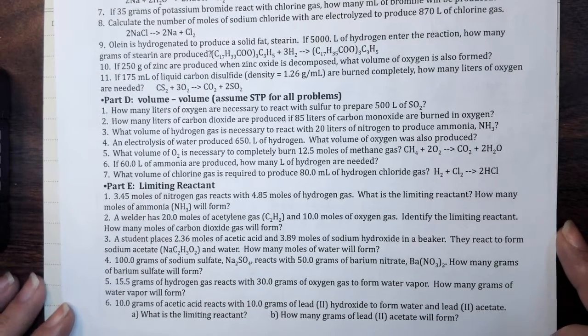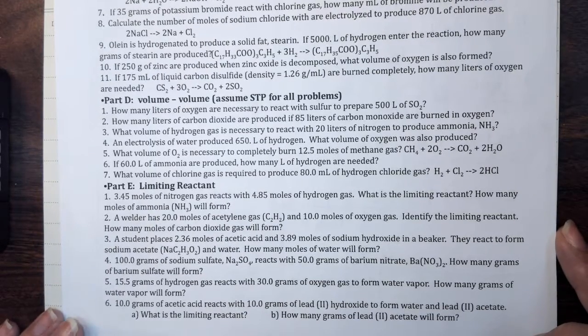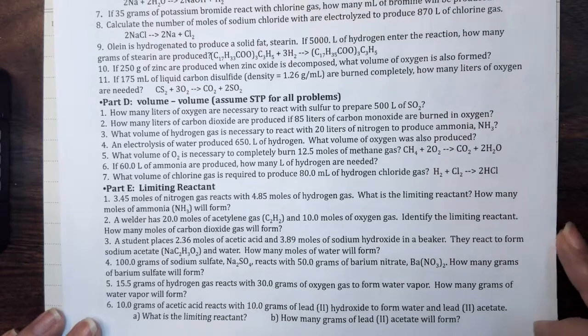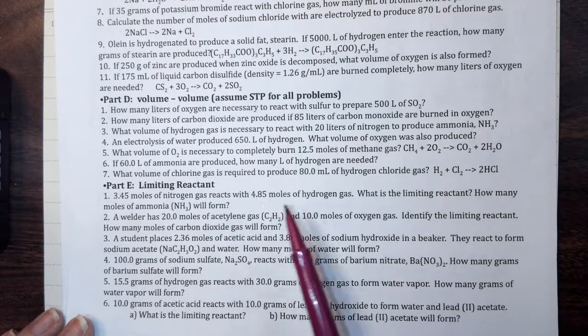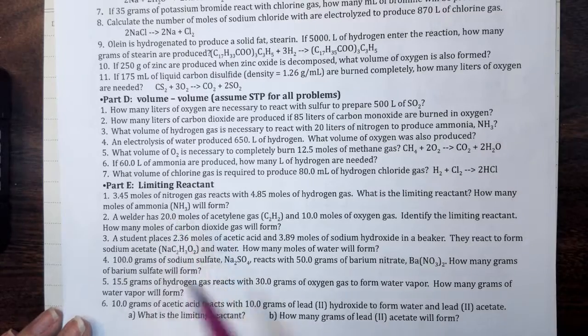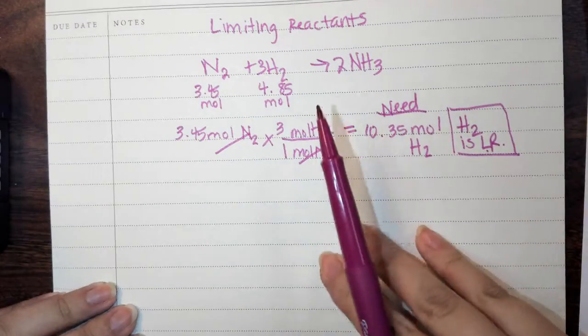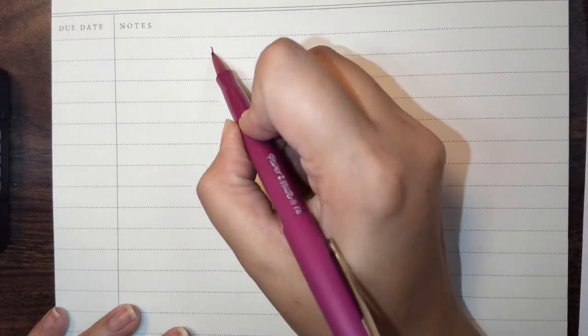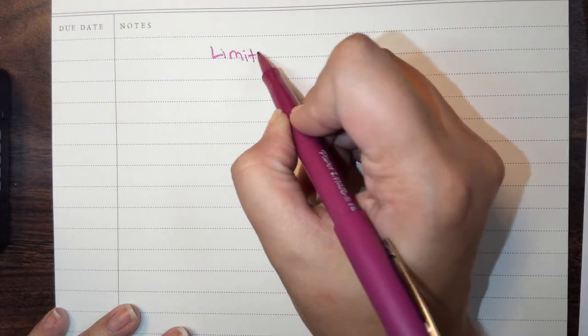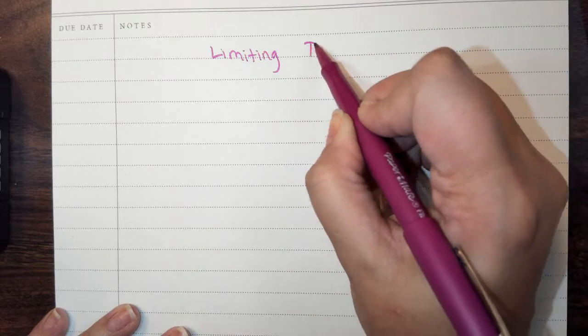The first thing we are going to do is balance a chemical equation. So it says that nitrogen reacts with hydrogen gas and we end up producing ammonia. So let's write that down for me. Okay, this right here. Alright, so limiting reactants.